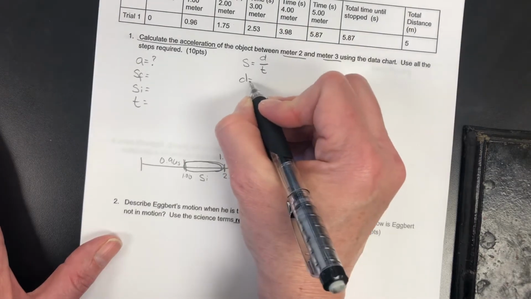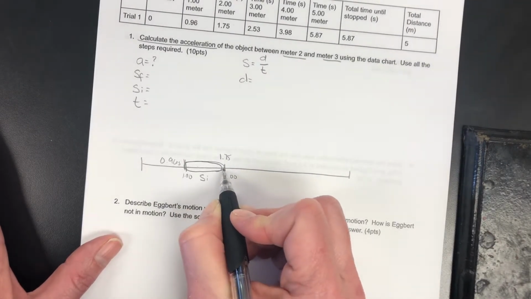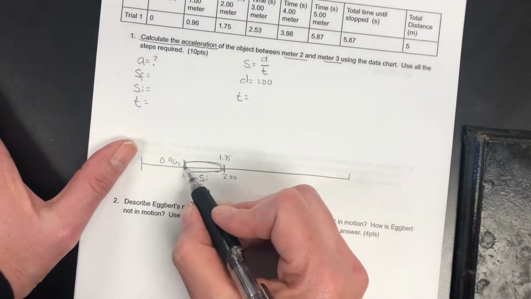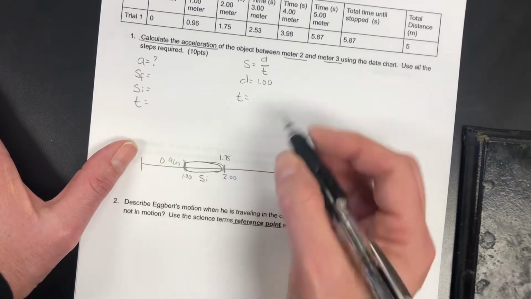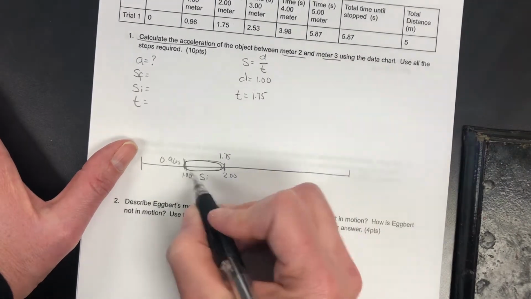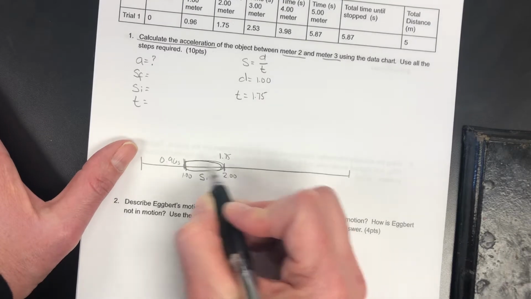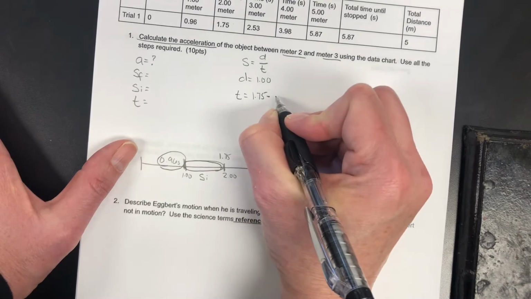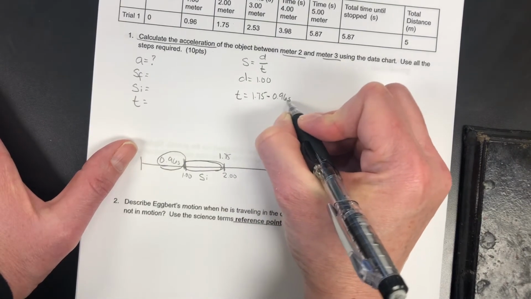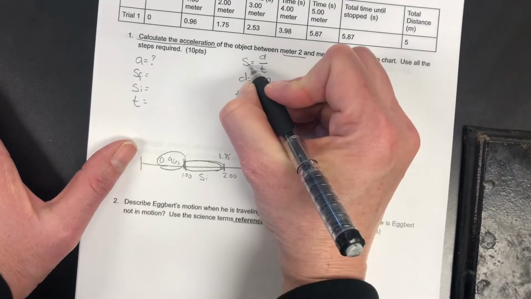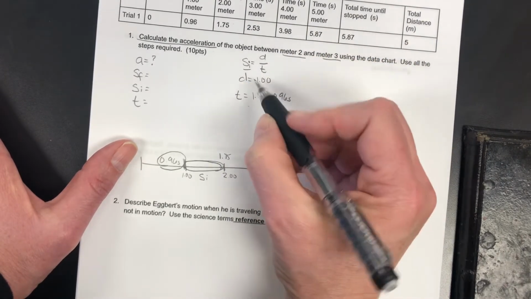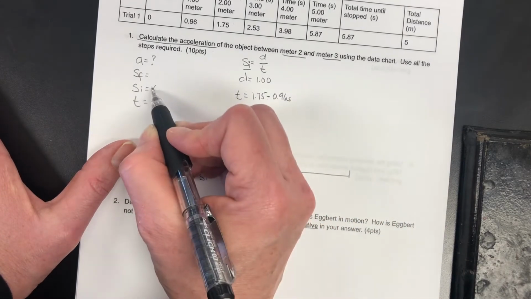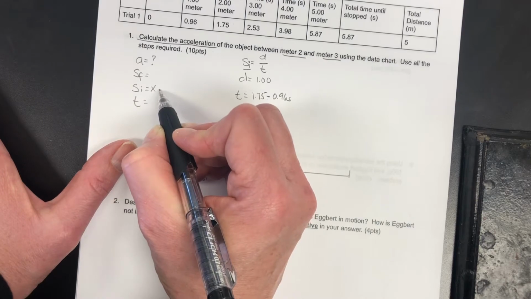So our distance is just from here to here. That's going to be 1 meter. Our time, okay, so it takes 1.75 seconds to get to that 2 meter mark. But we just want the time from here to here. So we're going to subtract how long it took us to get to that first meter mark. So minus 0.96 seconds. Okay, so those are the variables to give you that speed initial. So once we calculate this out, we can put the number you get right here. Don't round for sig figs yet.